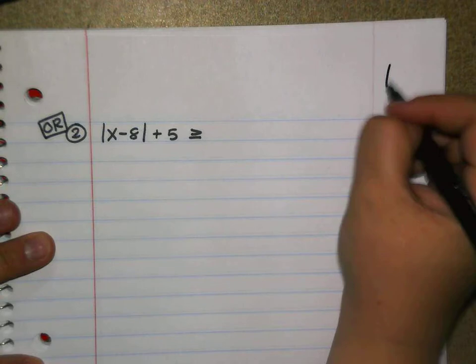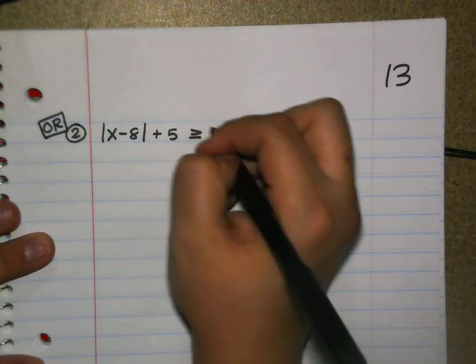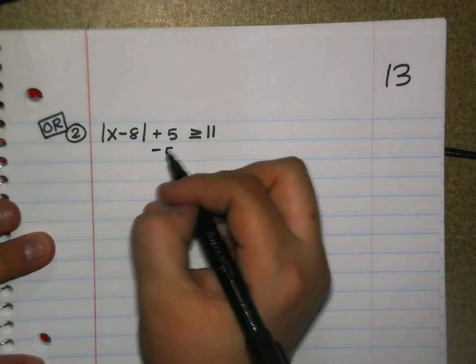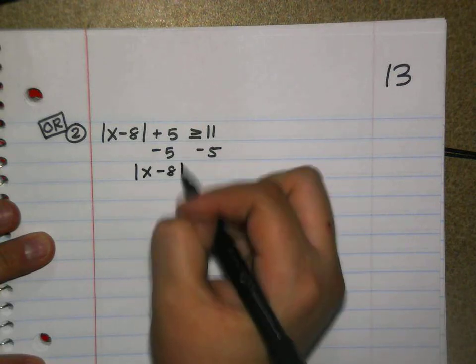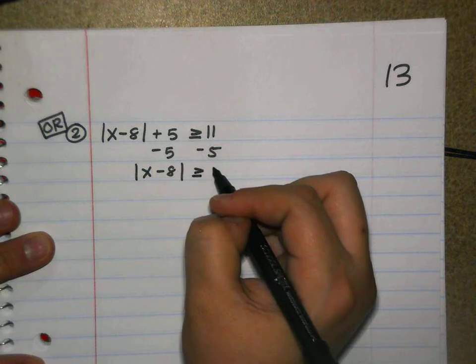Again, this is 13, 11. So we're going to isolate first. We're going to subtract 5 from both sides. We're going to get the absolute value of x minus 8 is greater than or equal to 6. Okay, because it's or, we know we're going to split it.